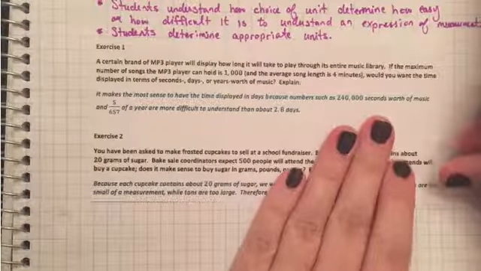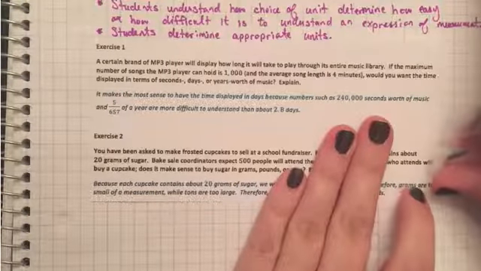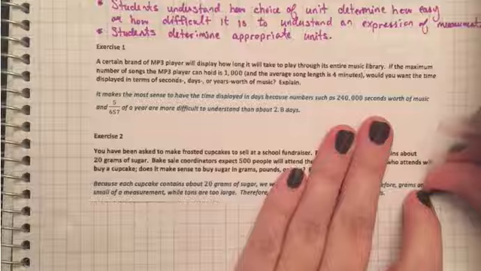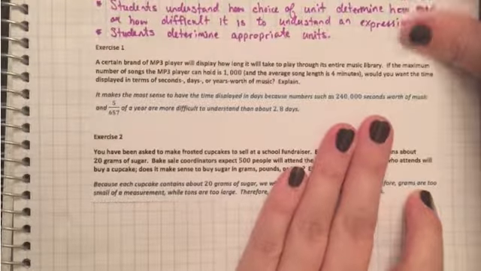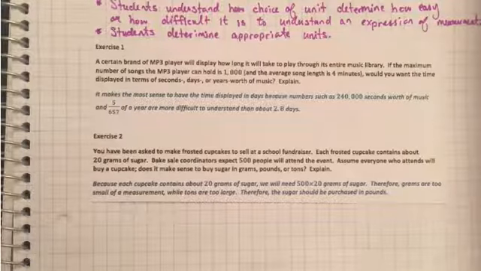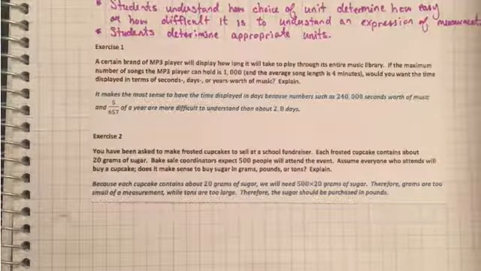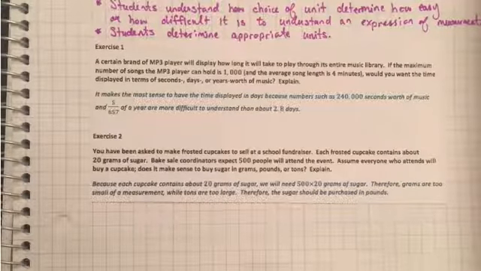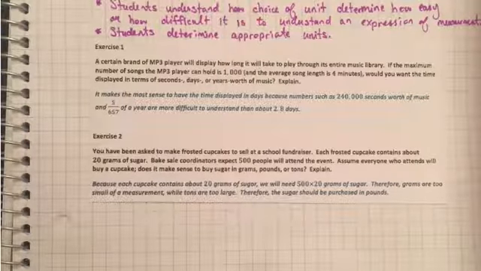In exercise 2, we're looking at making cupcakes for the school fundraiser. And it says each cupcake contains about 20 grams of sugar. And the bake sale coordinators expect 500 people will attend the event. So assuming everyone who attends will buy a cupcake, does it make sense to buy the sugar in grams, pounds, or tons? Again, we can think about how many grams are in a pound, how many pounds are in a ton, and what would make the most sense in terms of labeling your units.